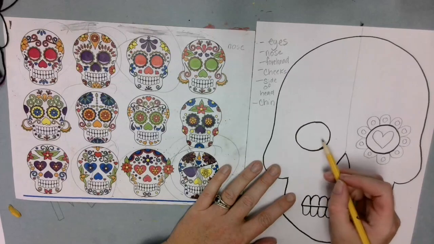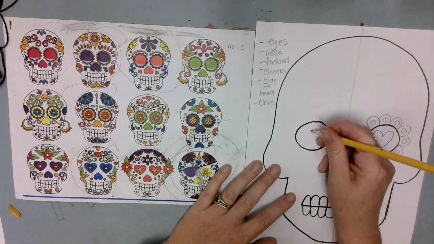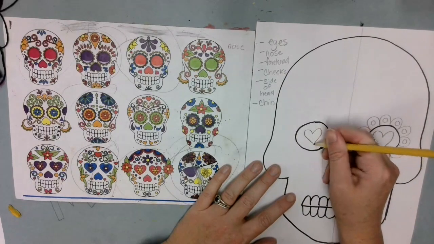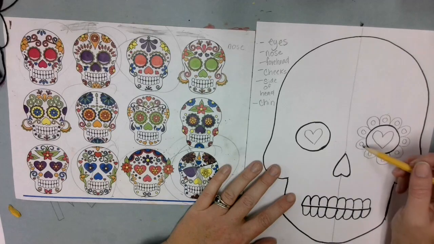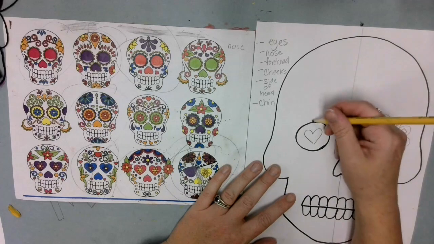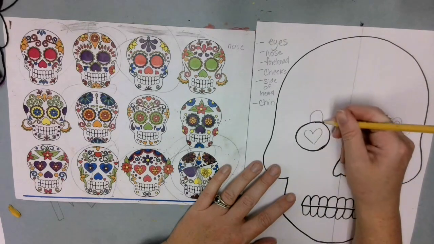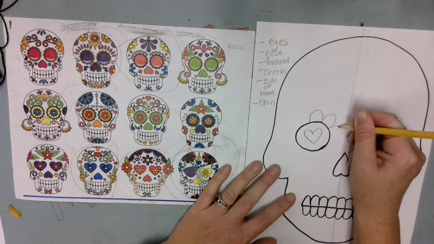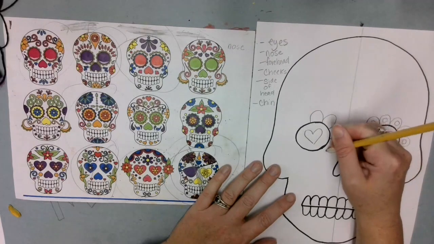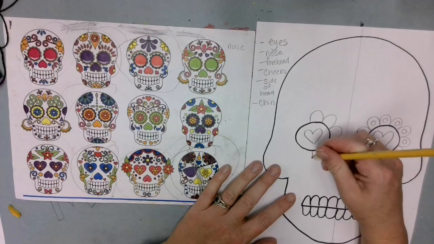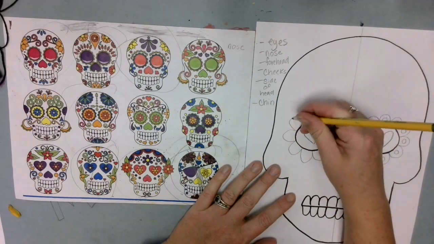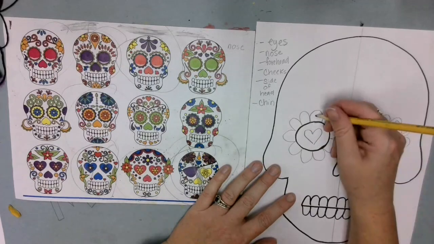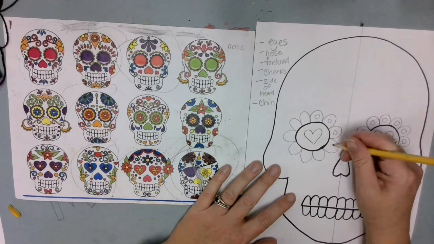Now I want to do the same thing over here on this side. So I'm going to add that heart right away. Try to make it close to the same size. And before I get to the petals, maybe I should start counting. 1, 2, 3, 4, 5, 6, 7, 8, 9, 10. All right, so I'm going to try to get 10 petals, or close to 10, around the same size.